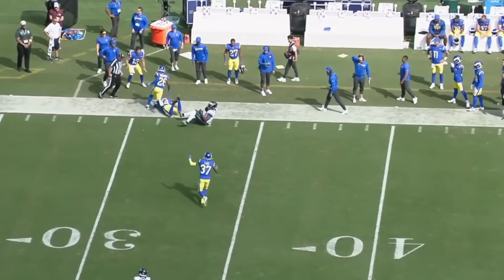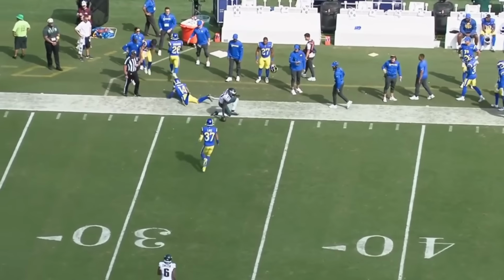Okay, I see it, Bennett over there. Did we get a little jump? You thought you were going to get hit? Don't be scared, bro. Ooh.